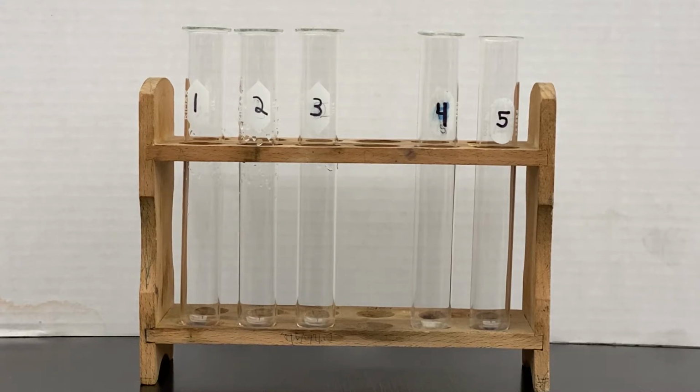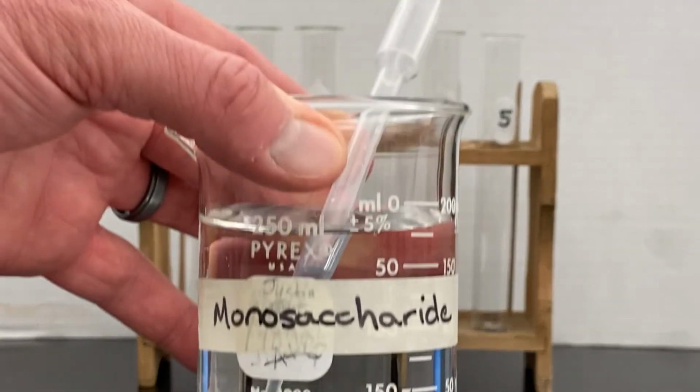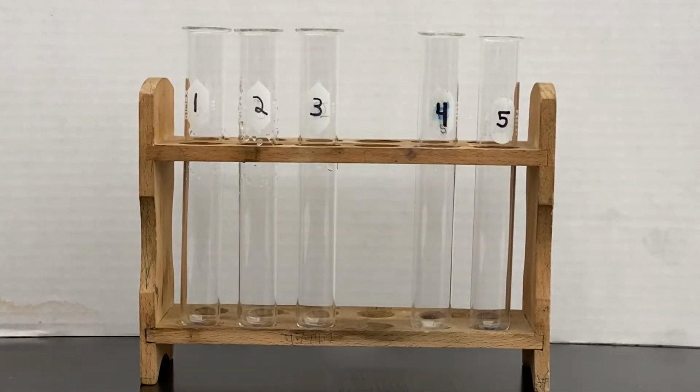So, first thing I'm going to do is take 3 clean test tubes. As you can see on the left-hand side, they're numbered 1, 2, and 3. I'm going to put 30 drops of monosaccharide in tube 1. Here's our monosaccharide, so we're going to do 30 drops.